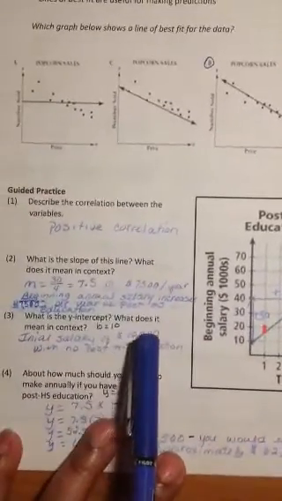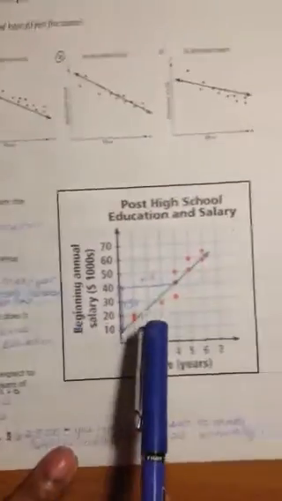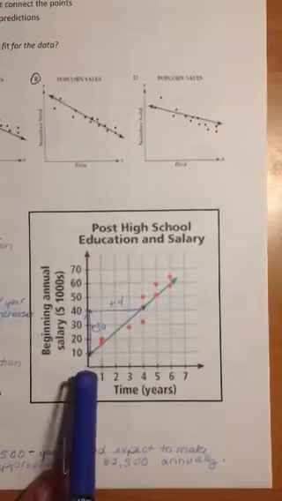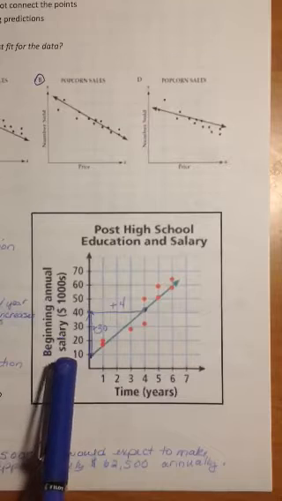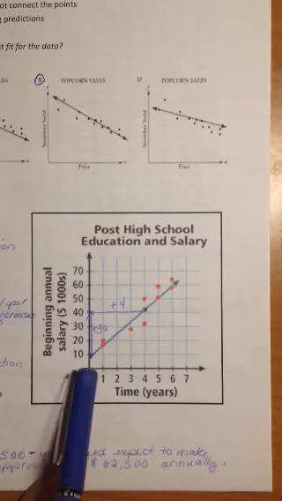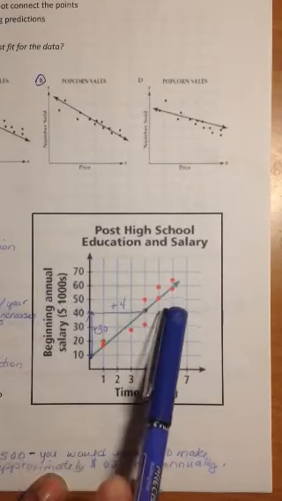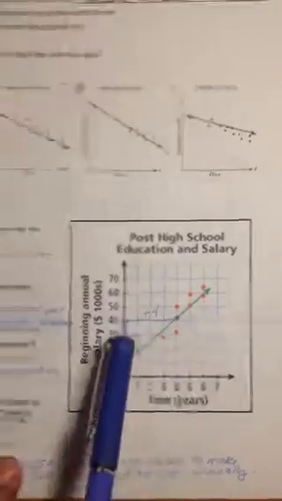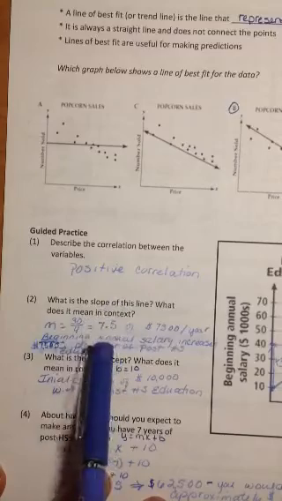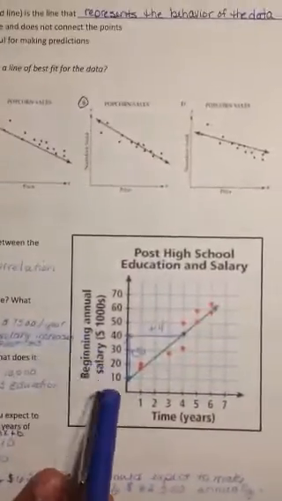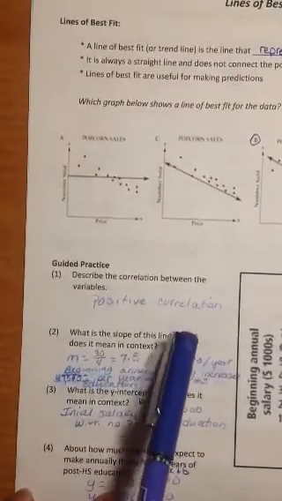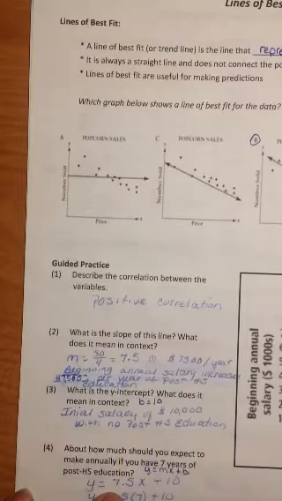If I want to determine the slope of my line, we've done this before. Slope is rise over run. I had to rise 30. Remember, this is going by tens. So I had to rise 30 and I ran 4. So my slope is 30 over 4, which gives me 7.5, or we know that this is in the thousands, so it's really 7,500 per year.